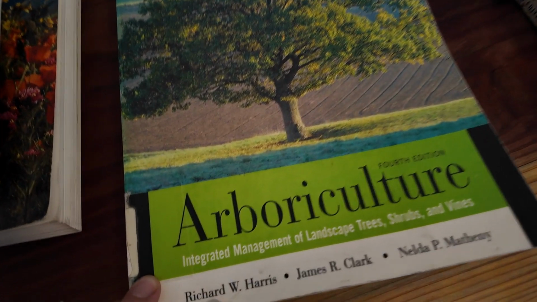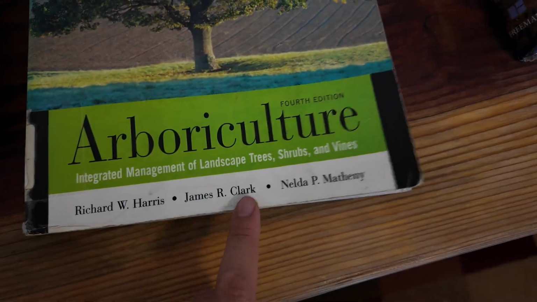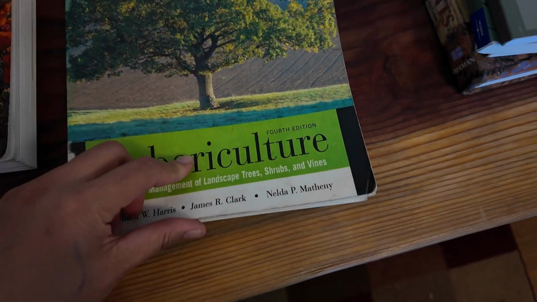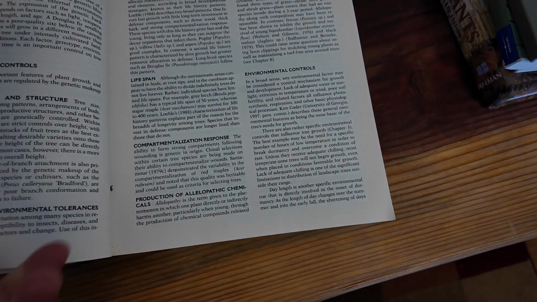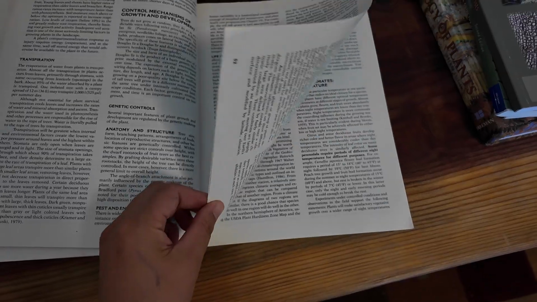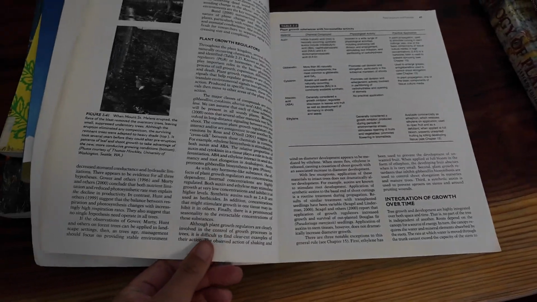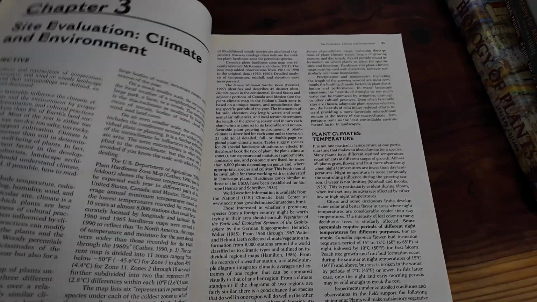Then I have this Arbor Culture textbook from Harris, Clark, and Matheny. It's an old textbook. I don't know how old it is, maybe 20-something years. I've heard that there's a new edition in progress, but that doesn't actually mean a lot. It could be many, many years before it comes out.